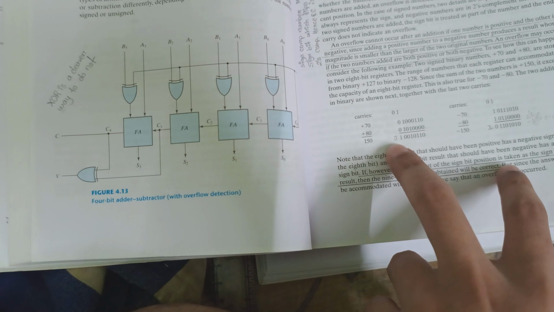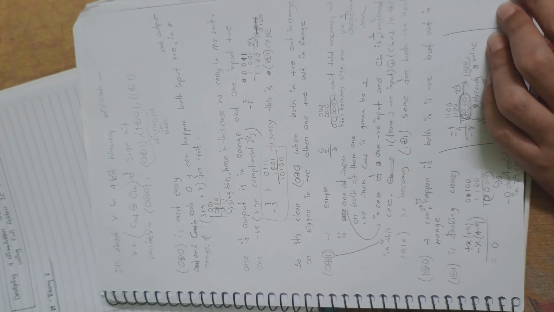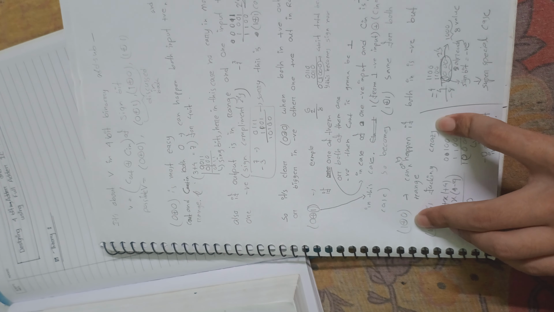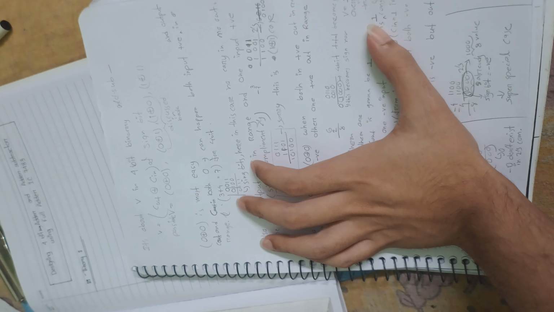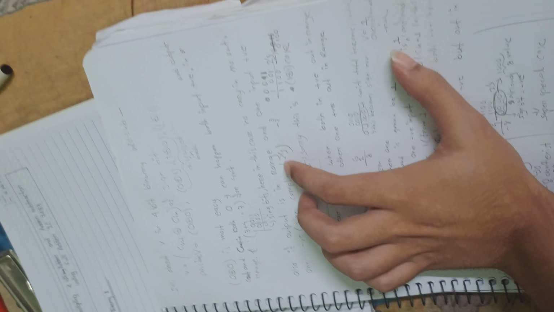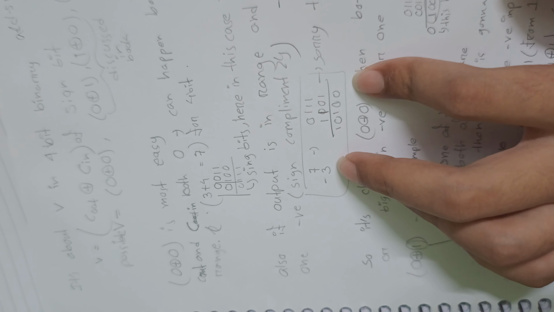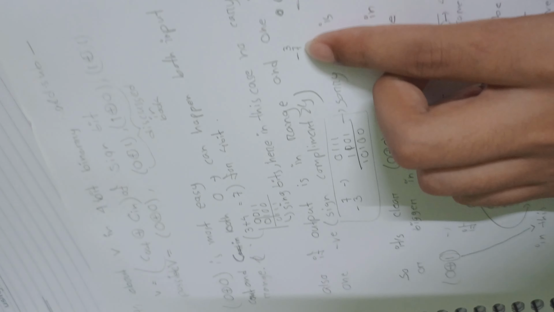So I have evaluated here all the four combinations and analyzed the most possible combinations where such conditions may occur: 0 0, 0 1, which is already discussed in the book, 1 0, which is also discussed in the book, and 1 1. And I have evaluated that the 0 0 case is not that interesting. It's only when the output is in range and both of them are positive, and one of them can also be negative. Here you can see one of them can also be negative, but the main result output should be positive. This is the main example.